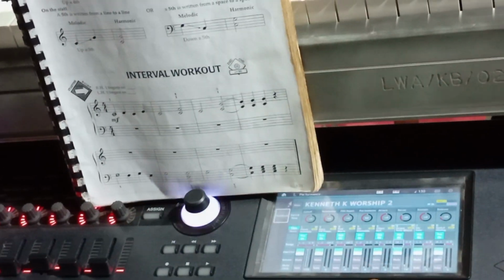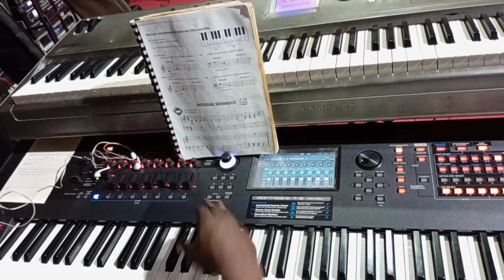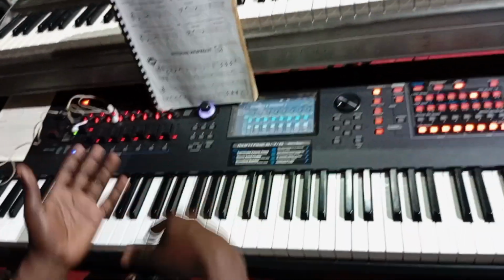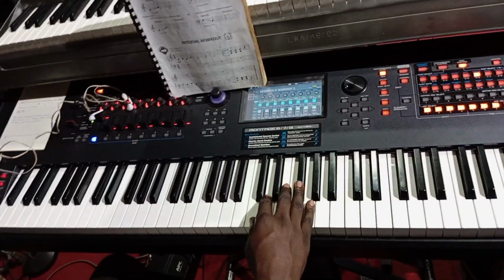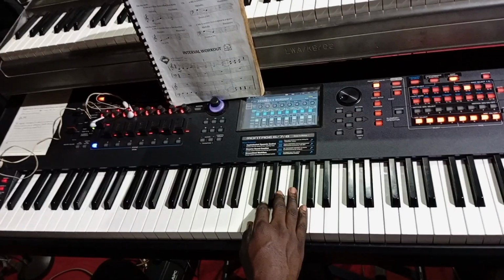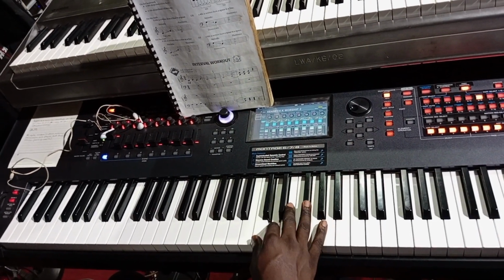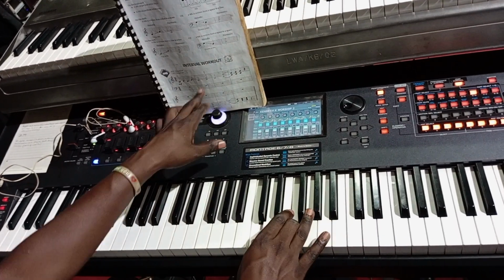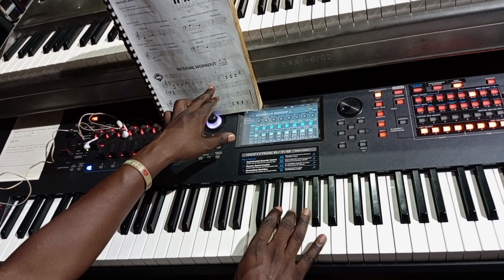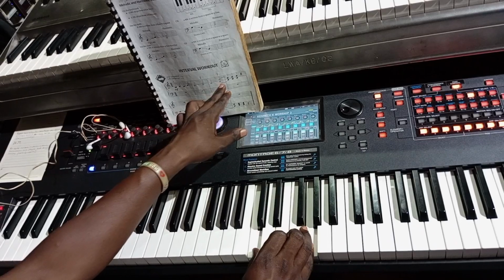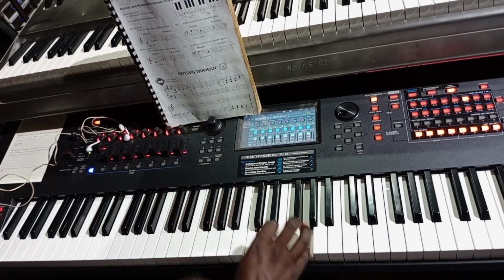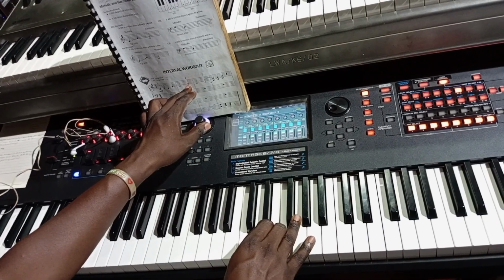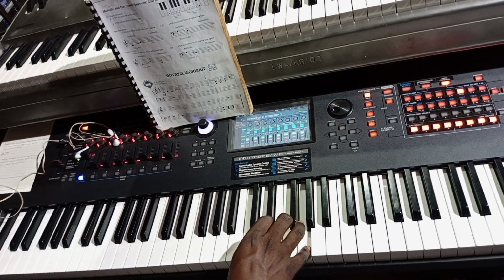It's a workout for intervals. I'm just going to play to show you which interval is happening, in which bar. So it starts with the C. Fourth interval happens. Then fifth interval happens, harmonic fifth interval. This is harmonic fourth interval. This is harmonic fifth interval.